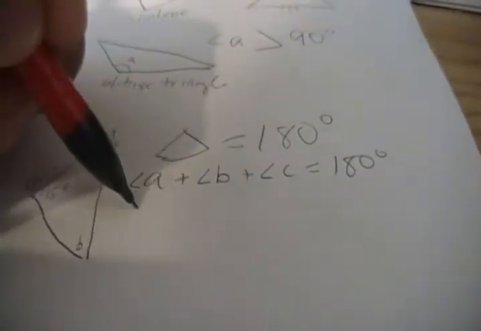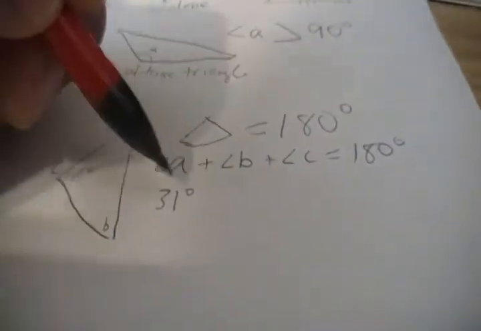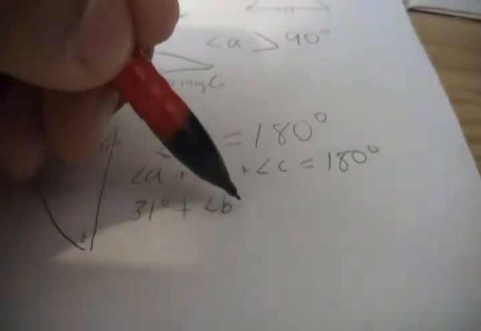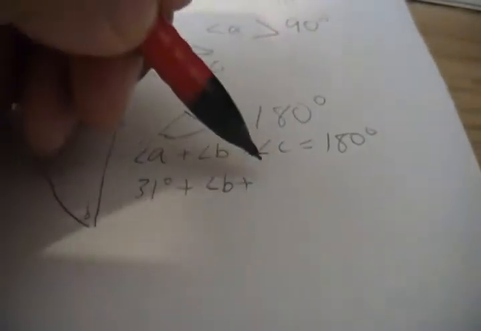Angle A is 31 degrees plus B, which we don't know yet, plus C, which is 115 degrees, is equal to 180 degrees.